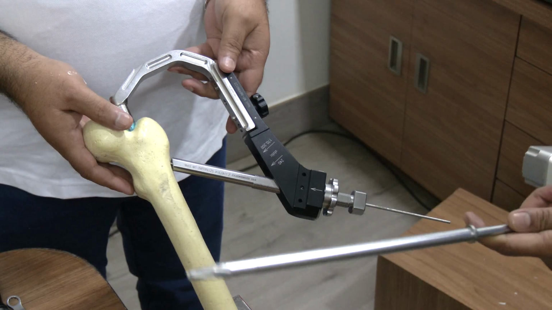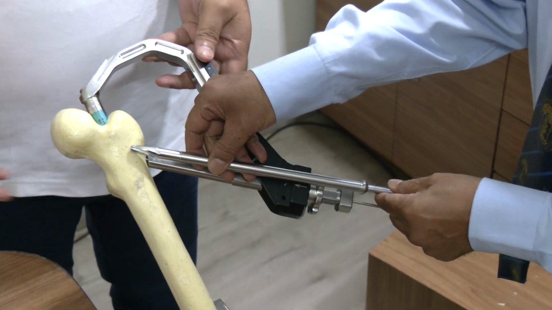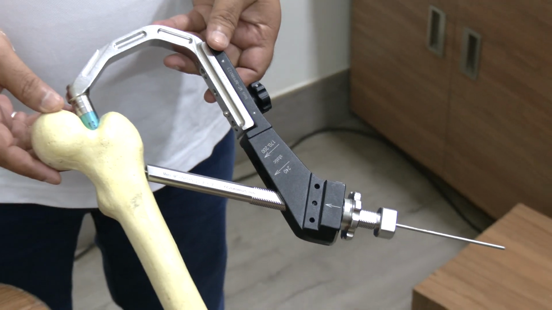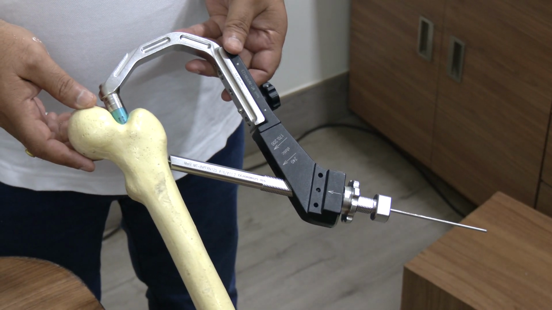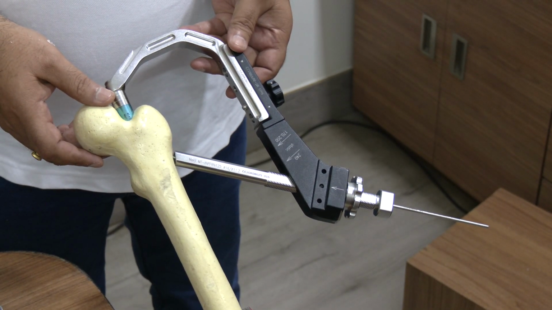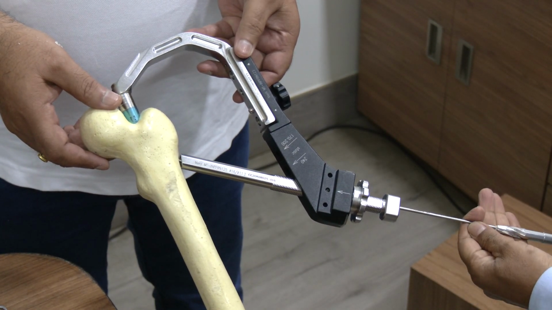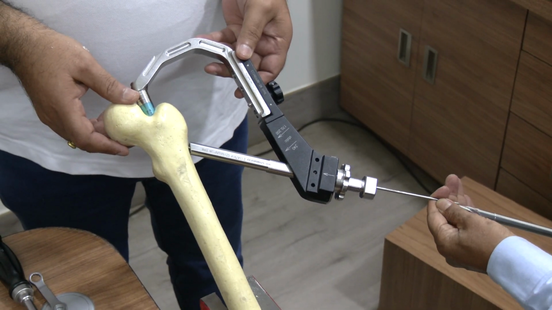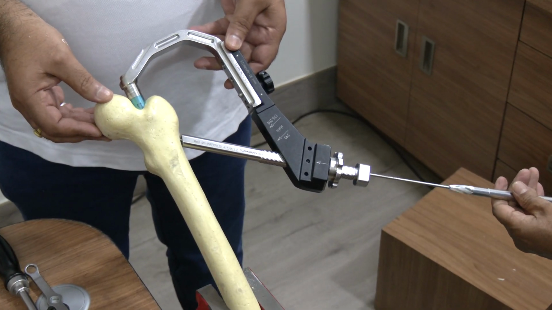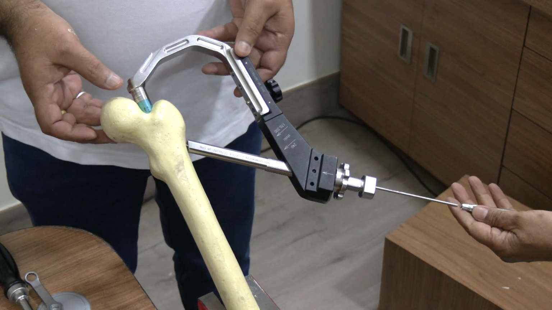This lateral opening device only opens up the lateral cortex and enters up into the nail. It doesn't go inside the nail. So I'll pass this first. I'm opening the lateral cortex now. Again, this has got a plunger. Since we used this lateral cortex opening device earlier for removing bone, there is a lot of bone inside this.